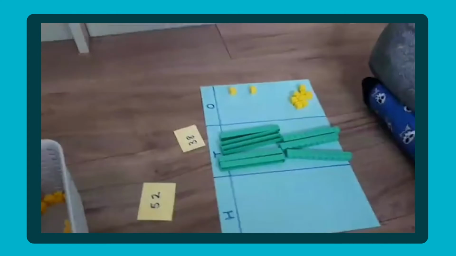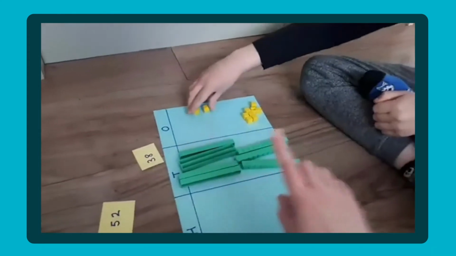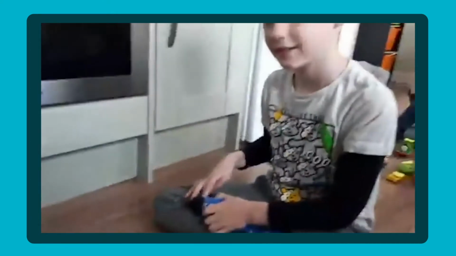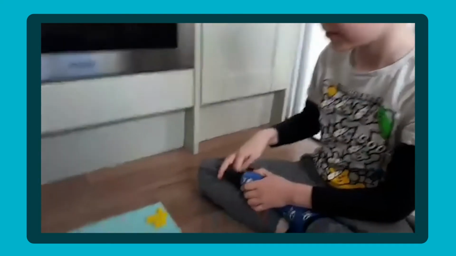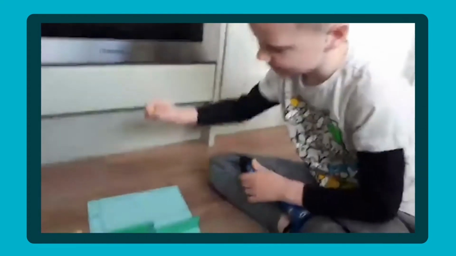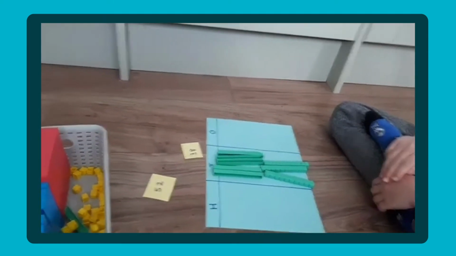Which column do we need to add first, Noah? The ones column. So can you add the ones up for me, please? And tell me. Now it makes 10. You've got 10 ones altogether. Now, can we have 10 ones in that column? No, because it's 10, isn't it? So what do we do with those 10 ones? You've put them back in the basket.